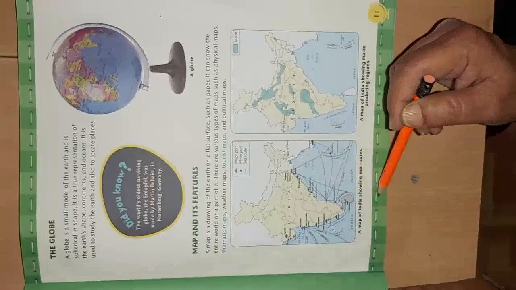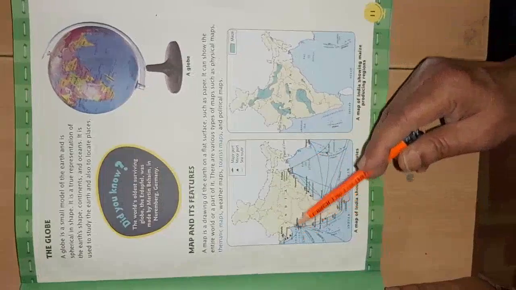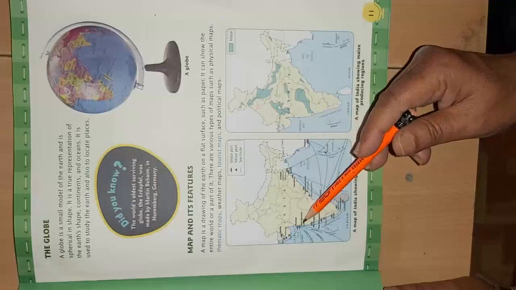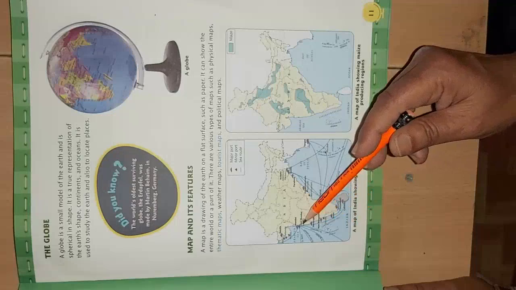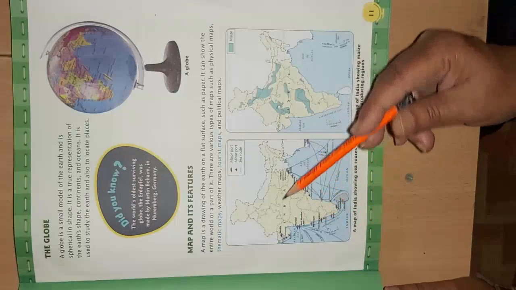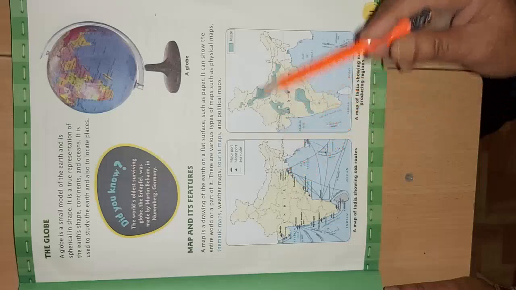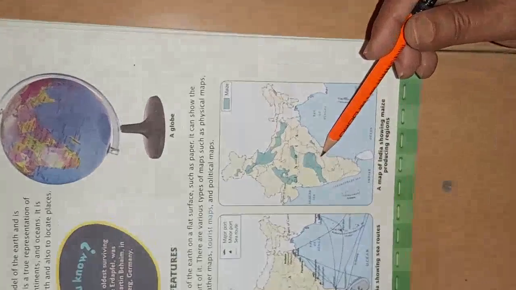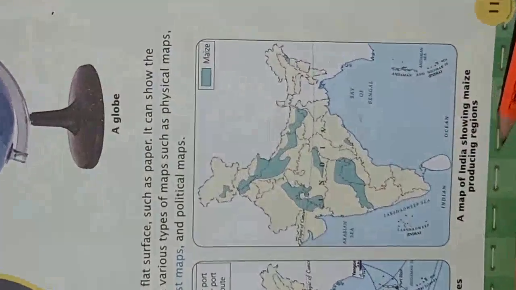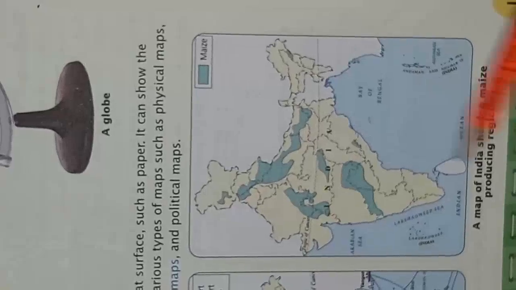These are ports, different ports from which we can send our goods, and we can also travel to other countries. So this is called a thematic map. There is another thematic map. This map shows the maize producing regions. In this region, maize is produced in our country.